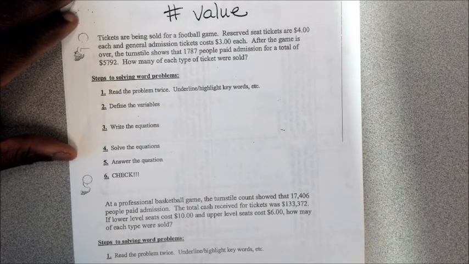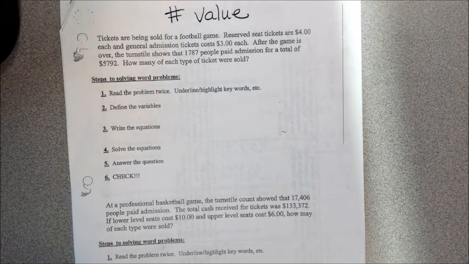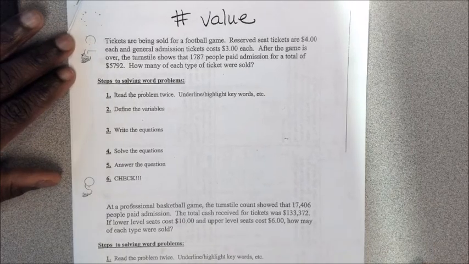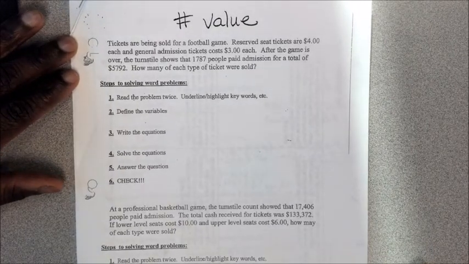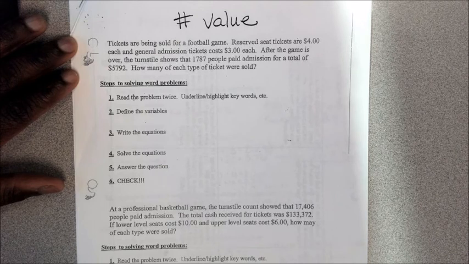Alright, second part of this video, we are looking at actual number values in a word problem, solving the system. You still follow the same steps to solve the system: read the problem, define the variables, write the equations, and then solve the equations.